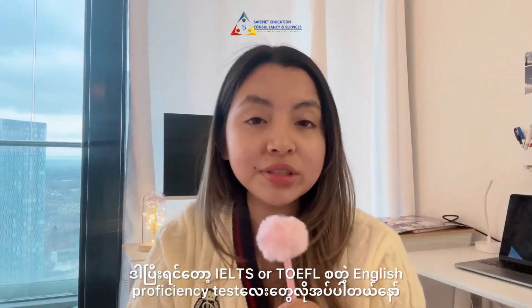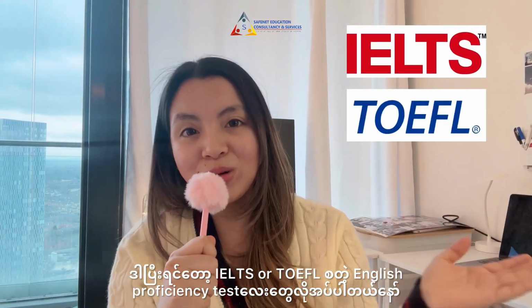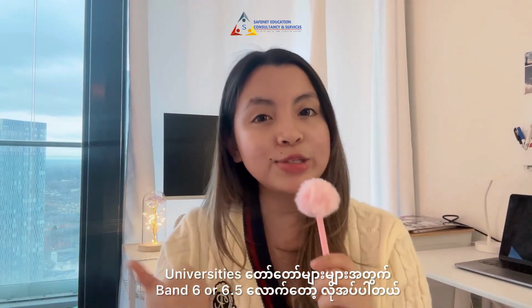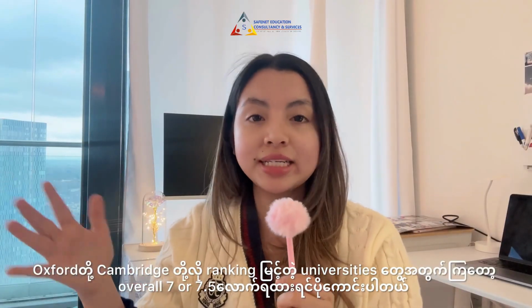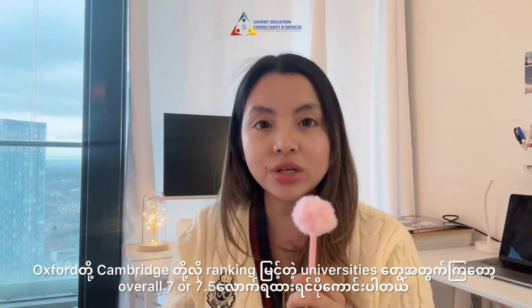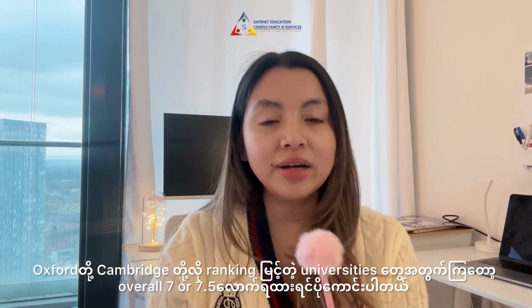After that, you also need an English proficiency test such as IELTS or TOEFL. You usually need an overall band 6 or 6.5 for most universities. But if you're thinking of high-ranked universities like Oxford or Cambridge or some Russell Group universities, it's always better to get an overall 7 or 7.5 in your IELTS.